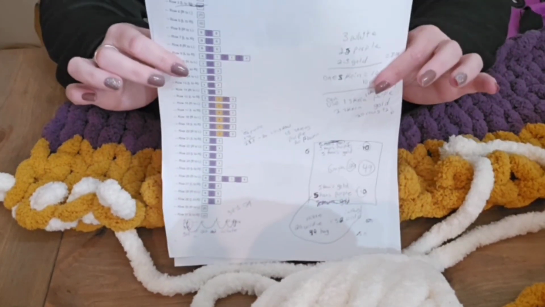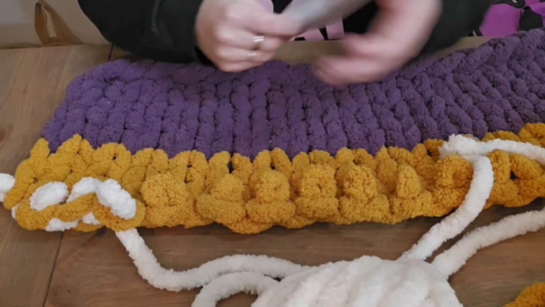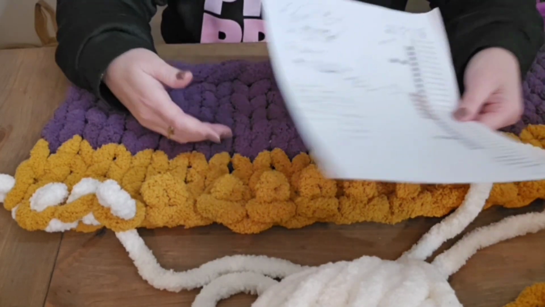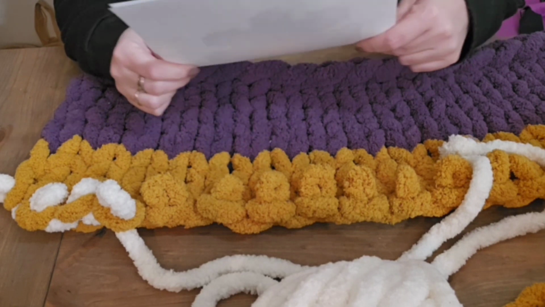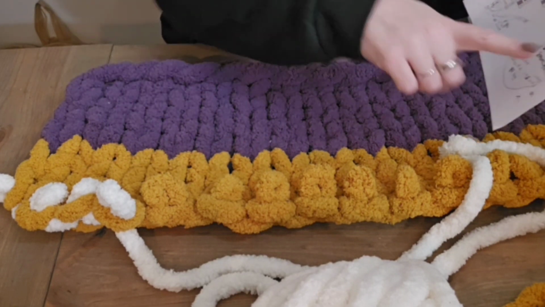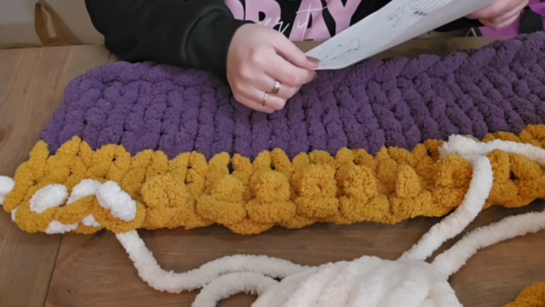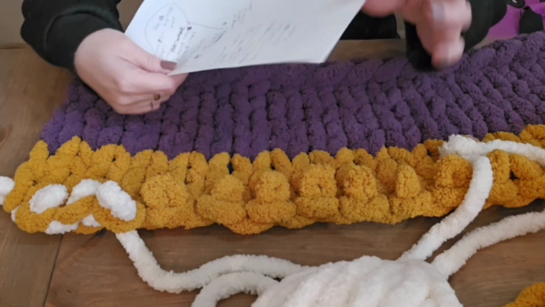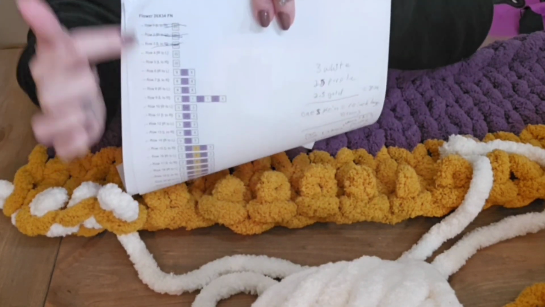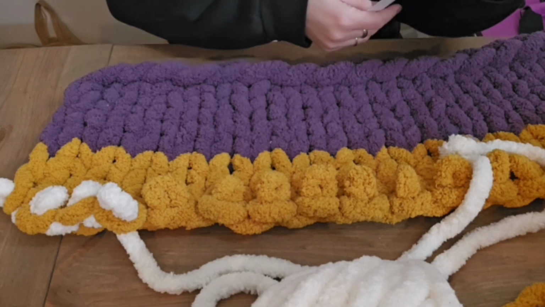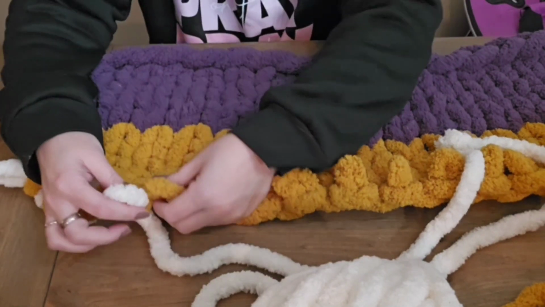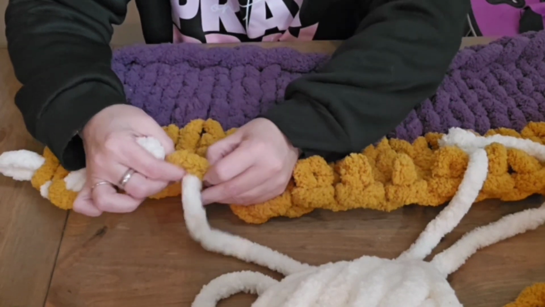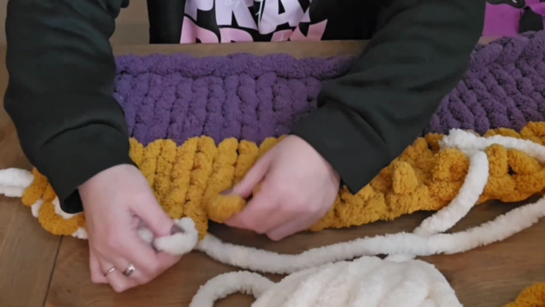Always keep notes on every blanket that you do, so you can come back and look at them later when you're trying to figure out how much yarn you need of what brand for what size blanket. So I wrote down how many rows I'm going to do of each color, and I crossed out the first 3 rows of the white. I'm only going to do 2 rows of white before I start my actual flower pattern. So I won't bore you with that.